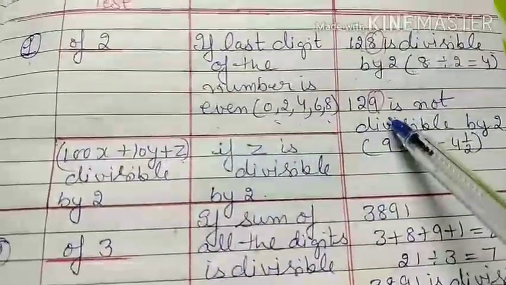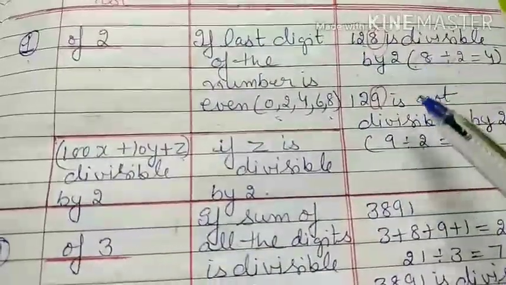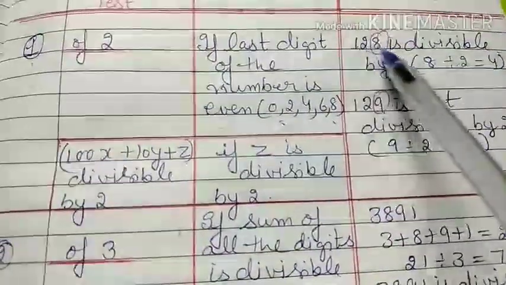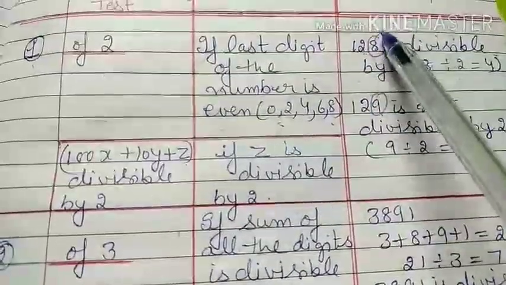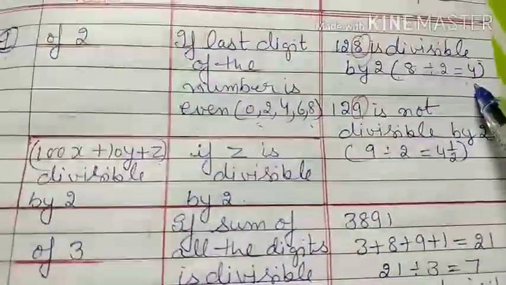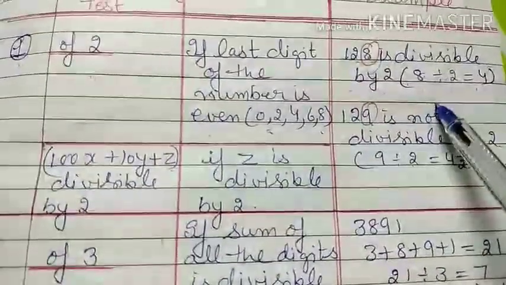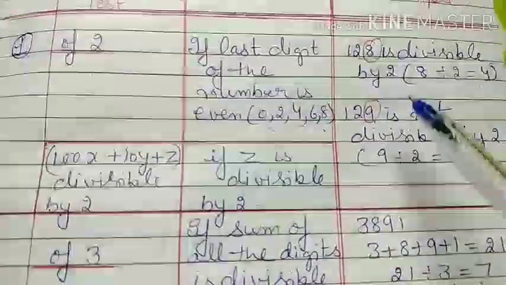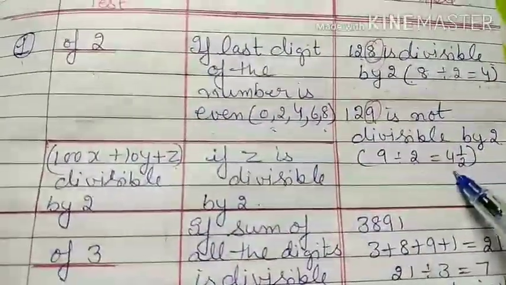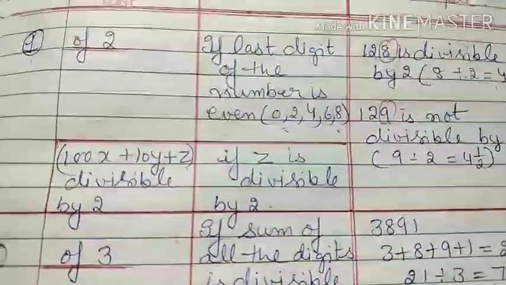If that digit is divisible by 2 and gives remainder 0, that means the whole number will be divisible by that particular number, like 2. Like in 128, we only check the unit place: 8 divided by 2 gives quotient 4 and remainder 0. So that number is divisible by 2. Similarly, when you check 9, 9 divided by 2 doesn't give remainder 0, so that number is not divisible by 2.